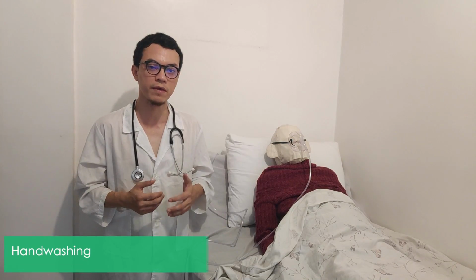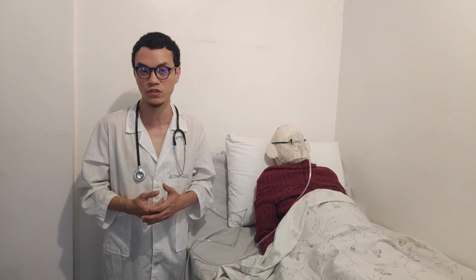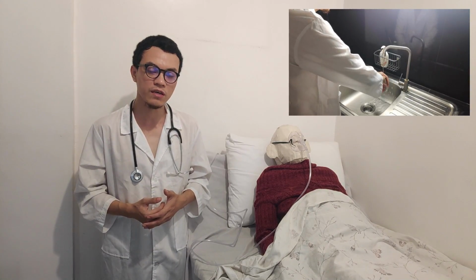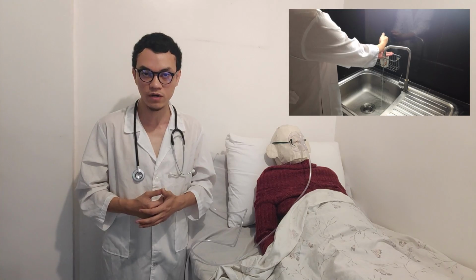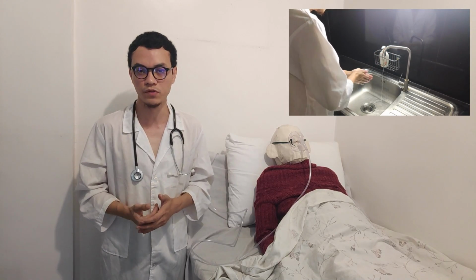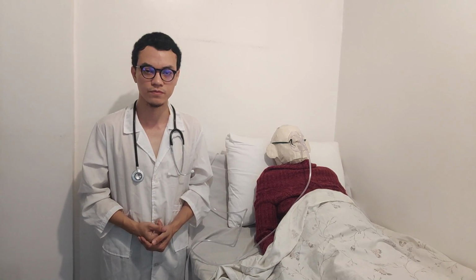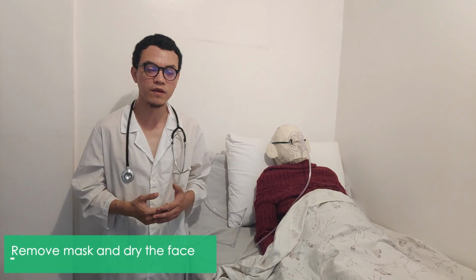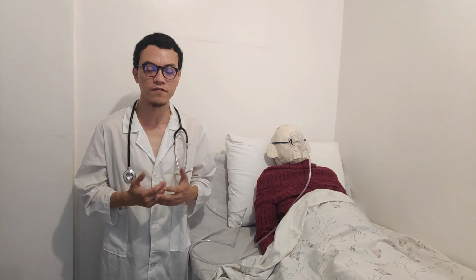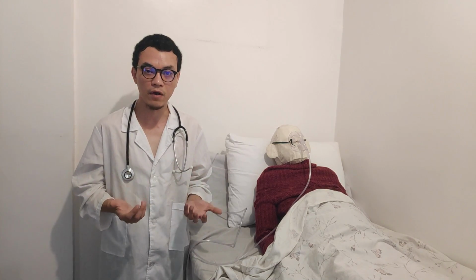Next is remove PPE if used and perform hand washing. Again, hand washing prevents transmission of microorganisms and bacteria from one person to another. Next is remove the face mask and dry the skin every 2 to 3 hours if the oxygen is running continuously. Do not put any powder around the mask.